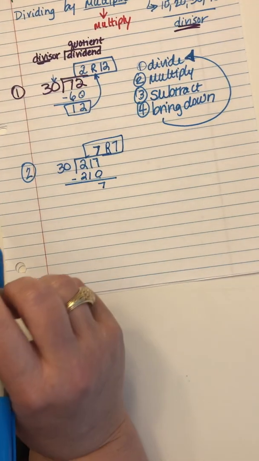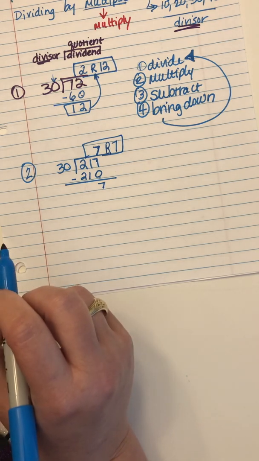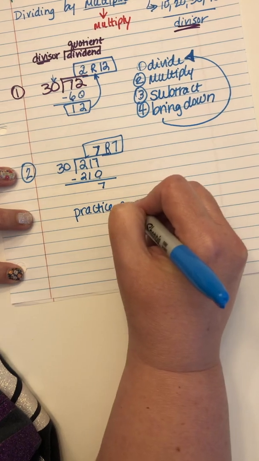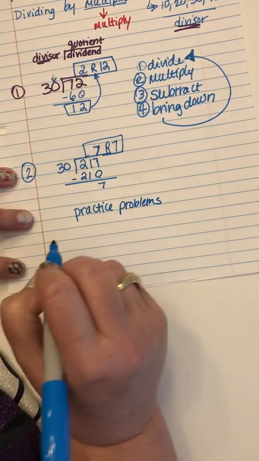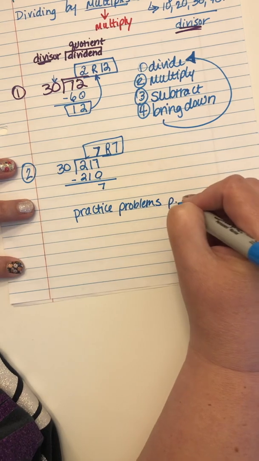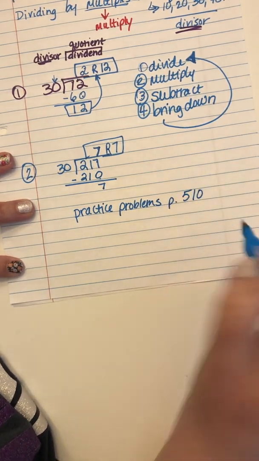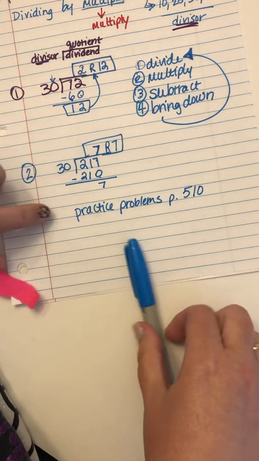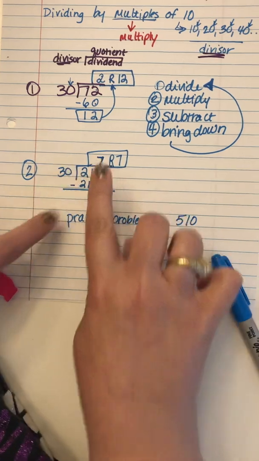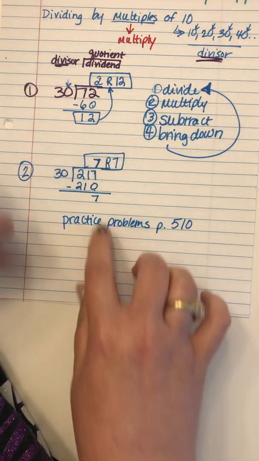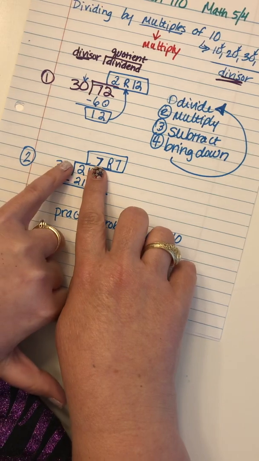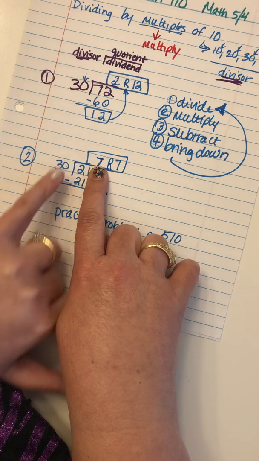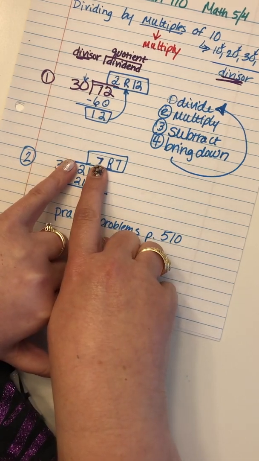Okay? So for lesson 110, your practice problems are on page 510. Now you can use some sticky notes like I do, or if you're comfortable, you can just use your fingers. If you look back at this problem here and you want to use, especially you guys, you have little bitty fingers compared to mine, you could just cover up the last digit with a finger and the 0 with a finger, if that's better for you.